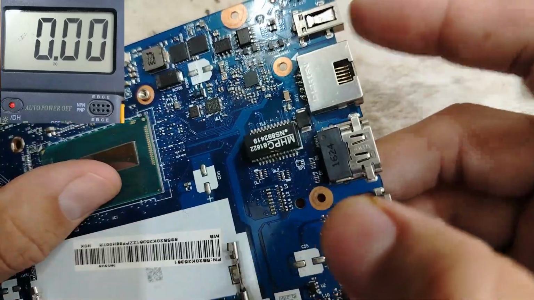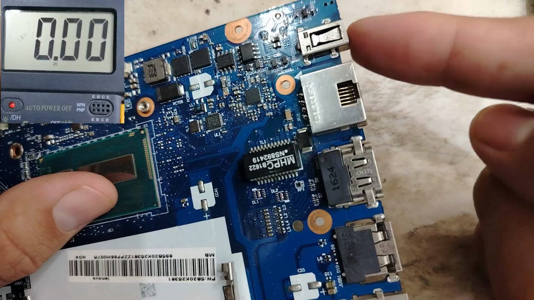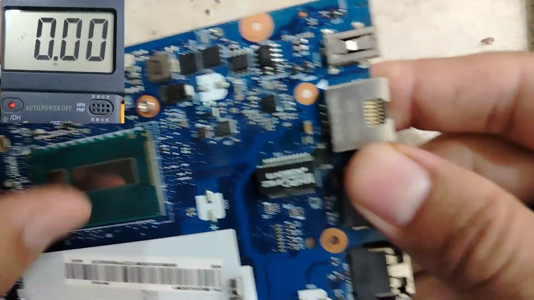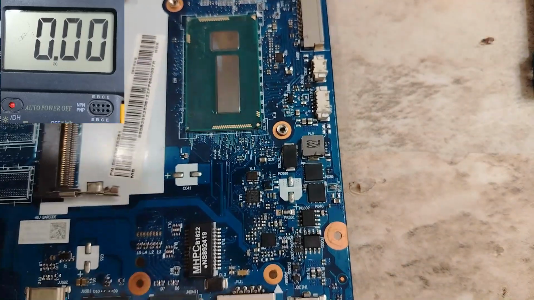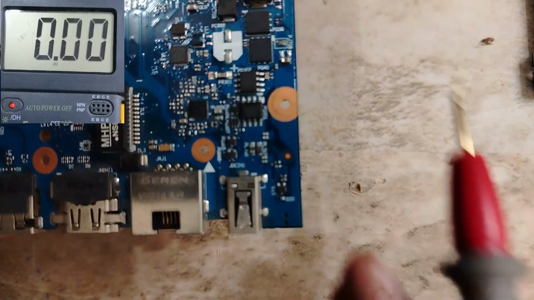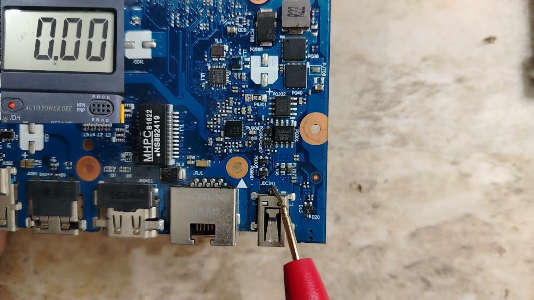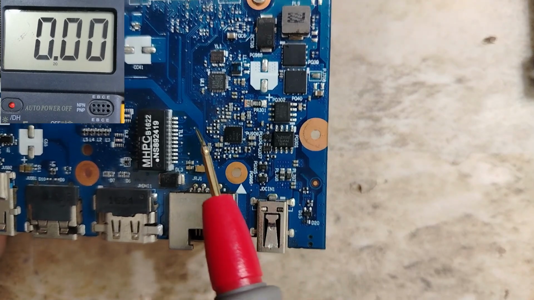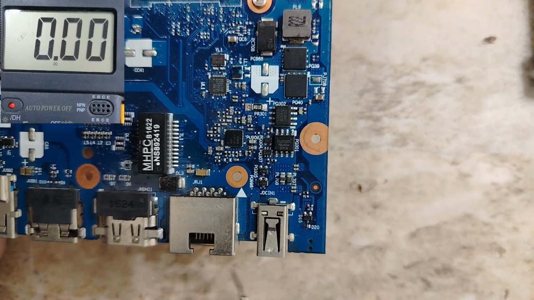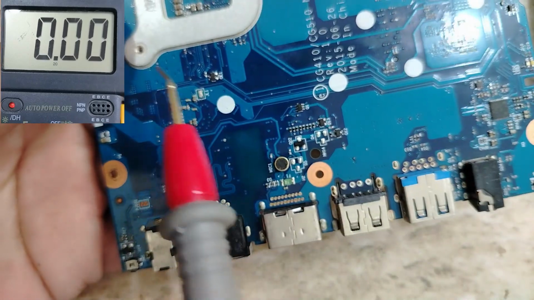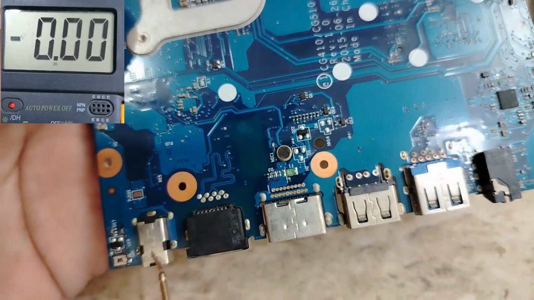Then the second step is to locate the DC jack. Always locate the DC jack. So for beginners, how can you know the DC jack? As you can see here, do you see we have DCN here? It means you should focus on this circuit here, on this side, and also on the other side here, because this is the DC jack.